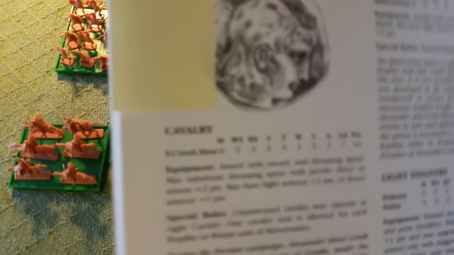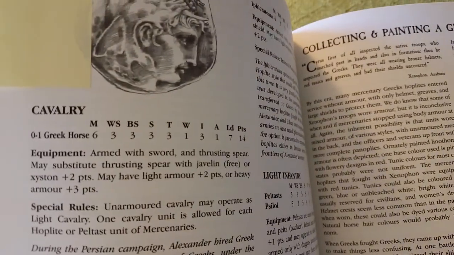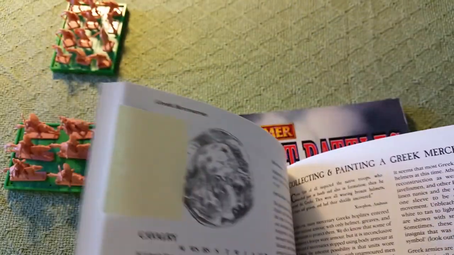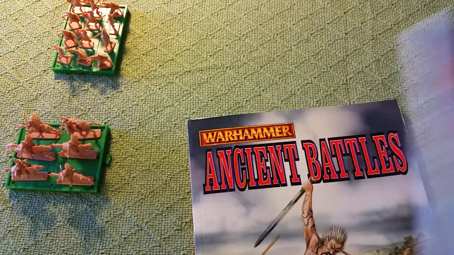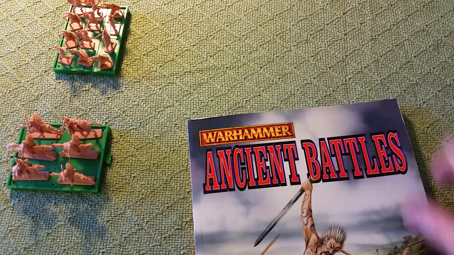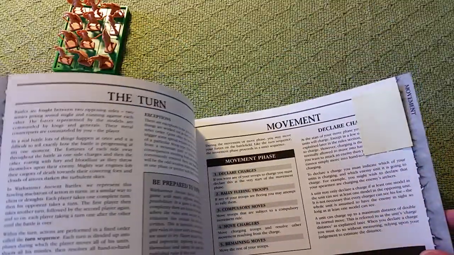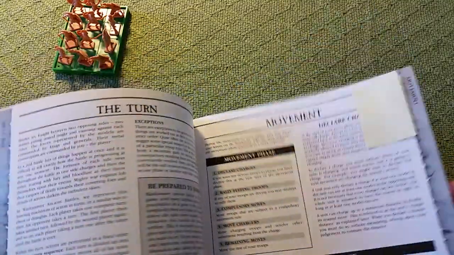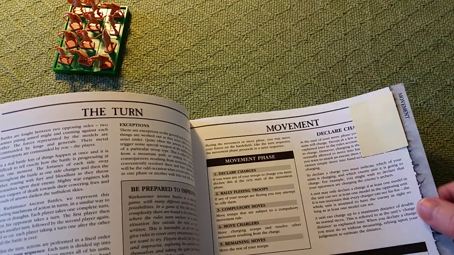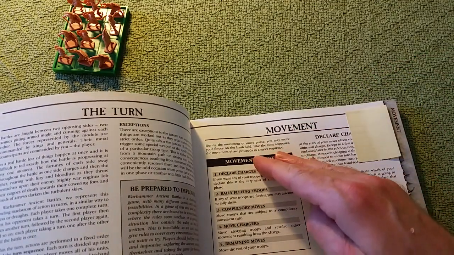There we go. Cavalry Greek horse, movement of 6. So actually, I completely misjudged that. They're going to fall well short. So let's see how that works. So they do have a movement of 6. So their charge distance is 12. So we declared the charges at the start.